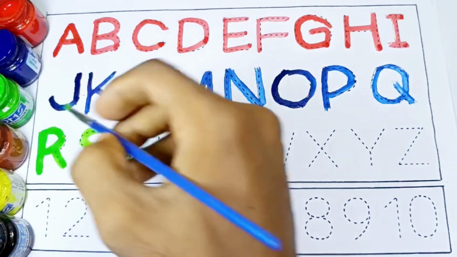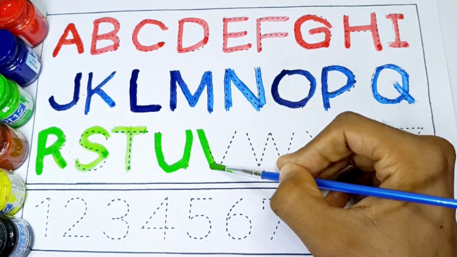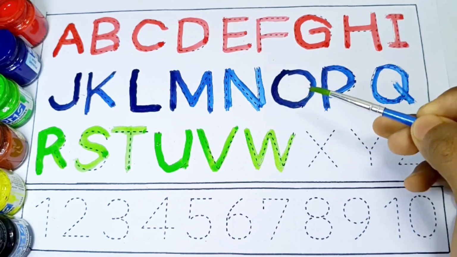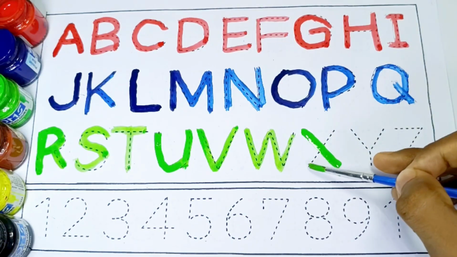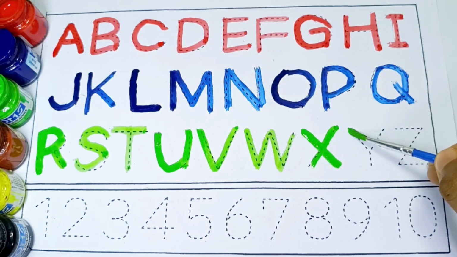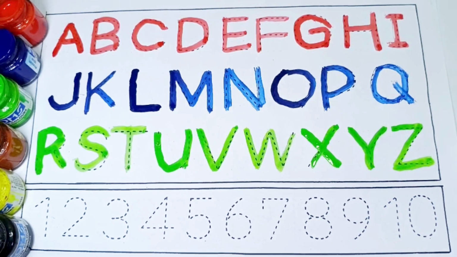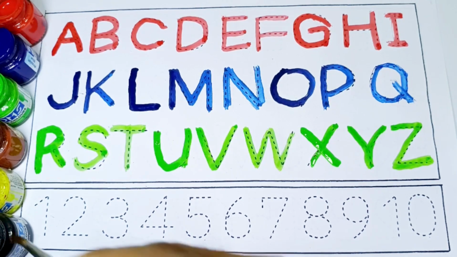T for teacher. U for umbrella. V for van. W for whale. X for xylophone. Y for yo-yo. And Z for zebra. Kids, now you draw numbers and use brown color.